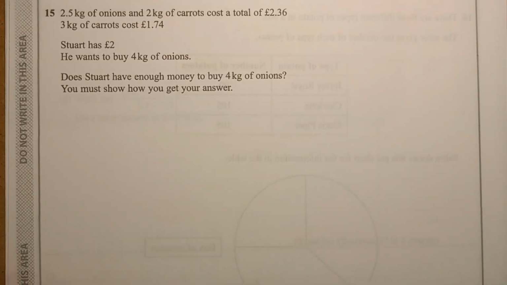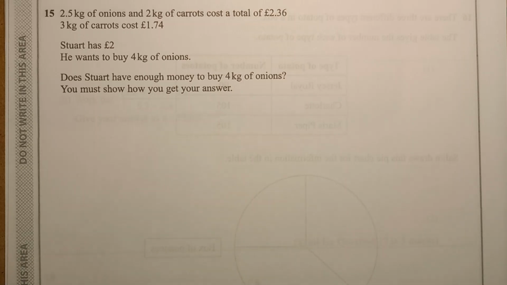Question 15. 2.5 kilograms of onions and 2 kilograms of carrots cost a total of £2.36. 3 kilograms of carrots cost £1.74. Stuart has £2. He wants to buy 4 kilograms of onions. Does Stuart have enough money to buy 4 kilograms of onions? You must show how you get your answer. And this is for 5 marks.